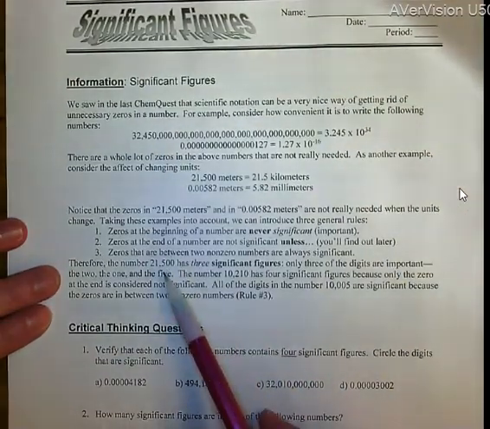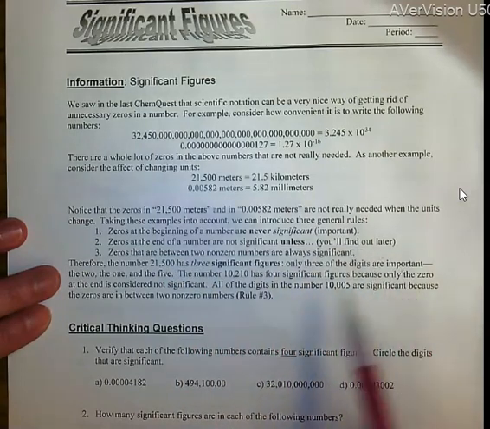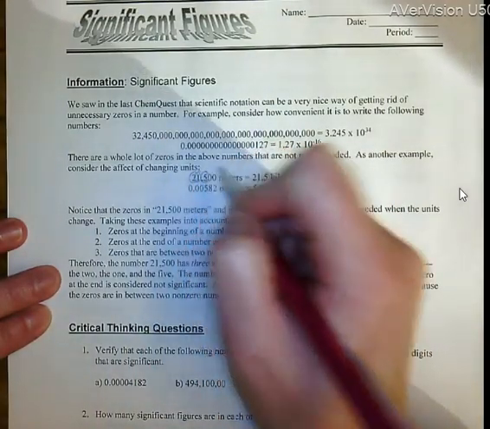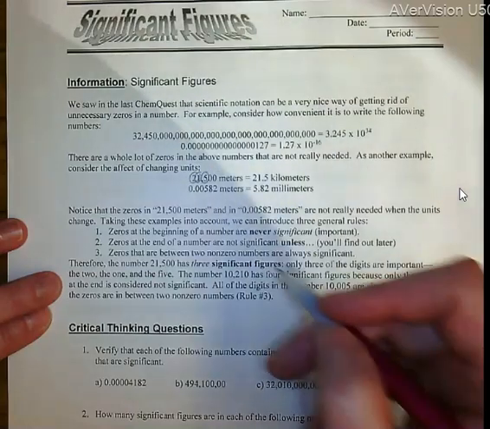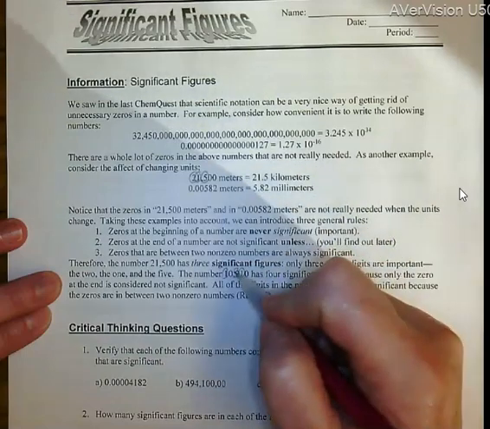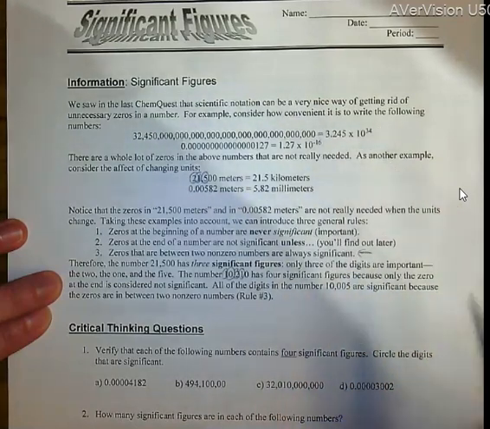Therefore, the number 21,500 has three significant figures. Only three of the digits are important: the 2, the 1, and the 5. So again, what we're saying here is this 2, this 1, this 5, those are important. The number 10,210 has four significant figures because only the 0 at the end is considered not significant. All of the digits in the number 1005 are significant because the zeros are in between two non-zeros. So here, because 1 and 2 and 1 are not zeros, they're important or significant. And this 0 is because of this rule number 3 that says it's in between numbers that aren't 0.